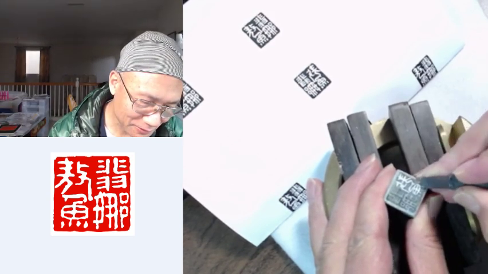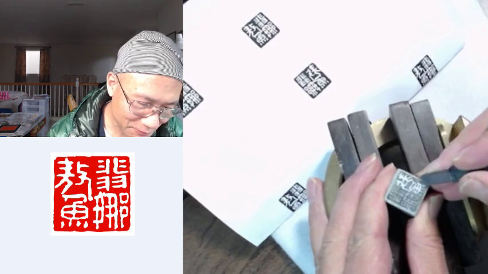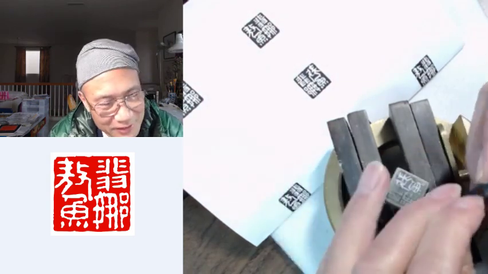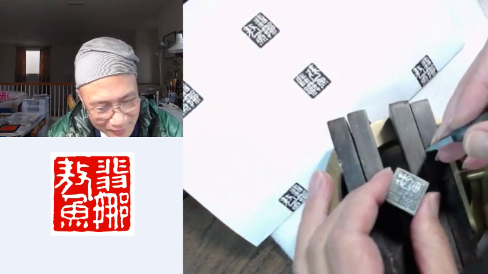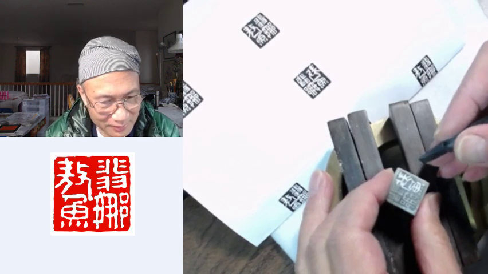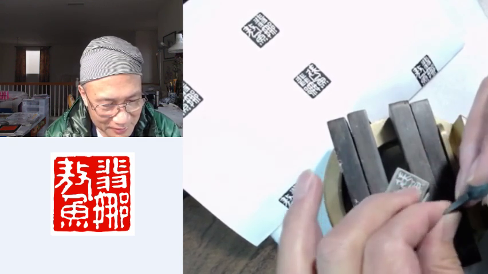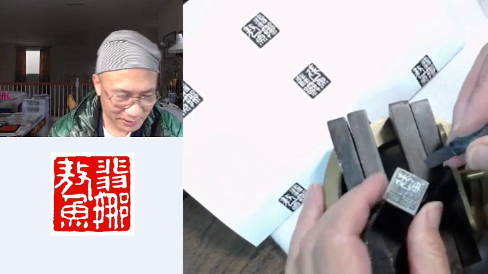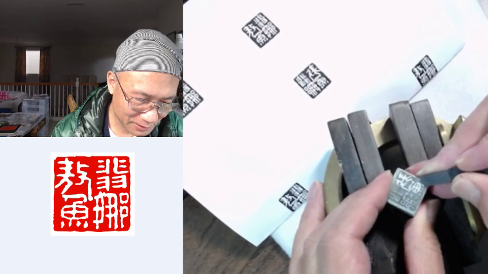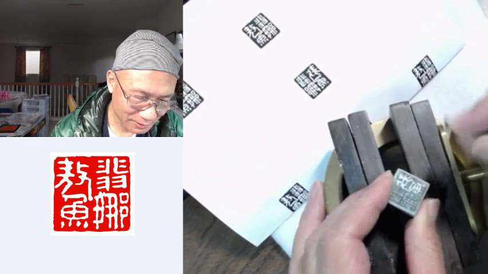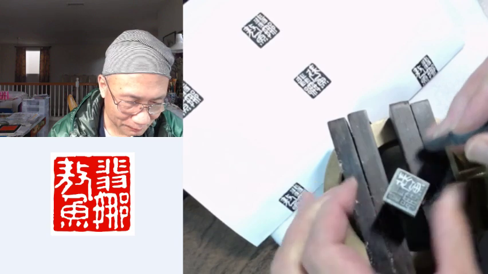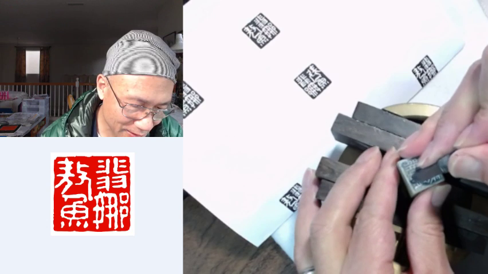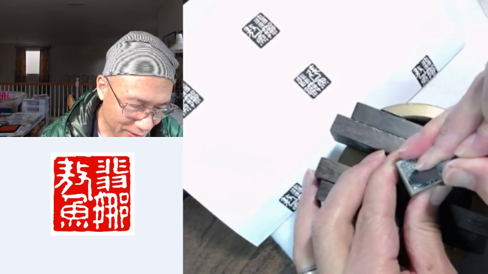I'm very proud to be a seal engraving artist, just like Master Qi Baishi, Master Fu Baoshi, and other masters like Bada Shanren, or Wu Changshuo, the Shanghai master. They're all great masters of seal engraving art. So seal engraving is really the highest form of Chinese art.